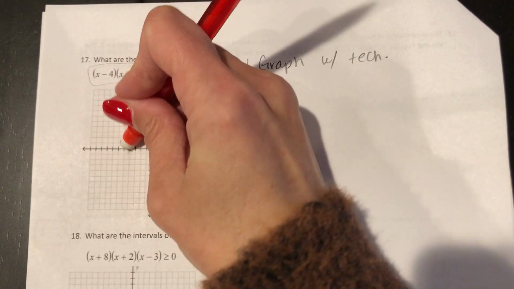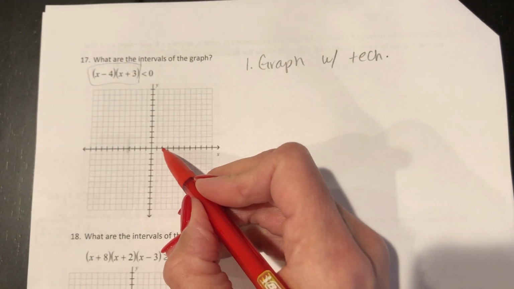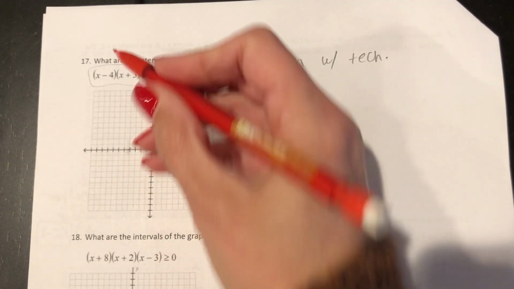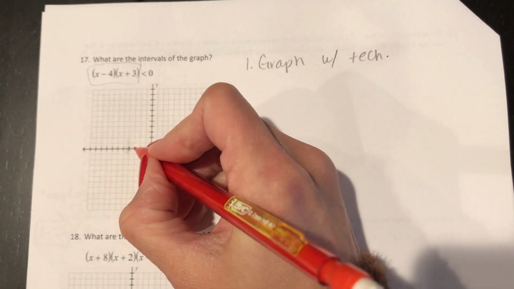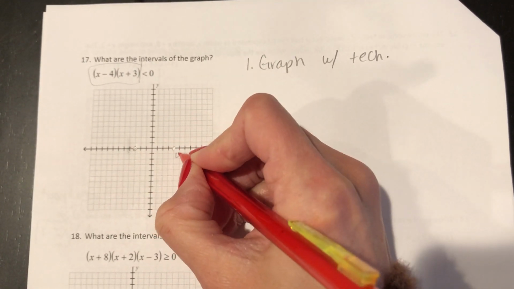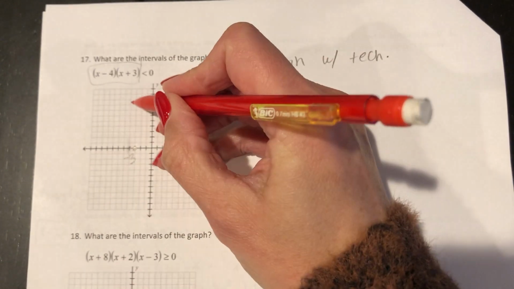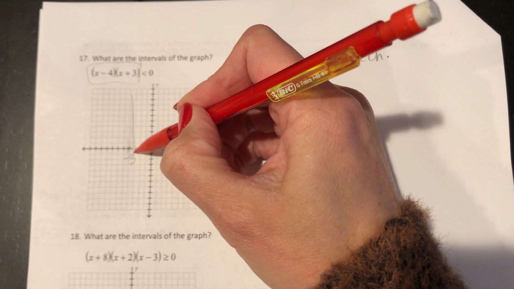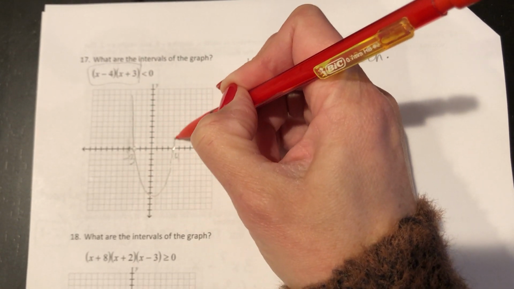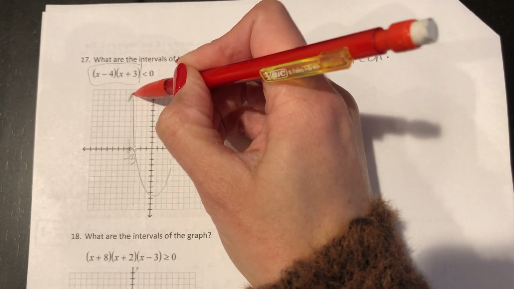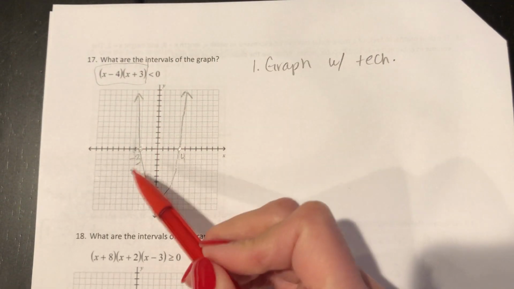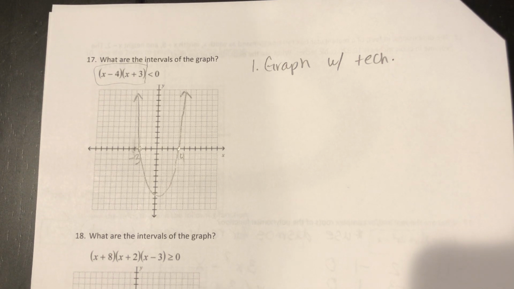Oops, that's the wrong way. Sorry about that. 4 is over here. 1, 2, 3, 4. Positive 4 and negative 3. 1, 2, 3. And the graph looks something like this. It doesn't have to be perfect because we're only really interested in these zeros and the intervals that connect them.